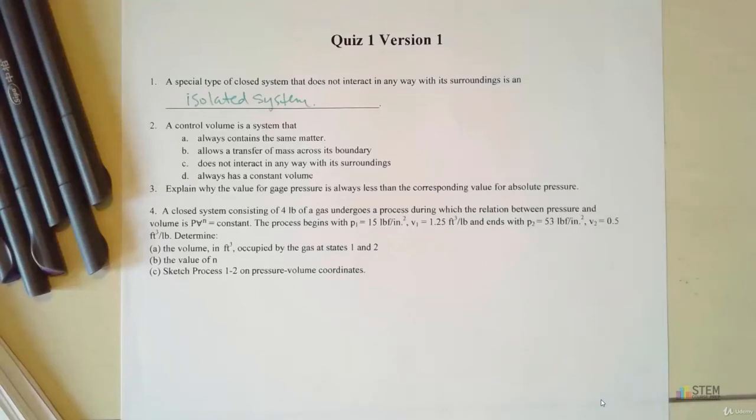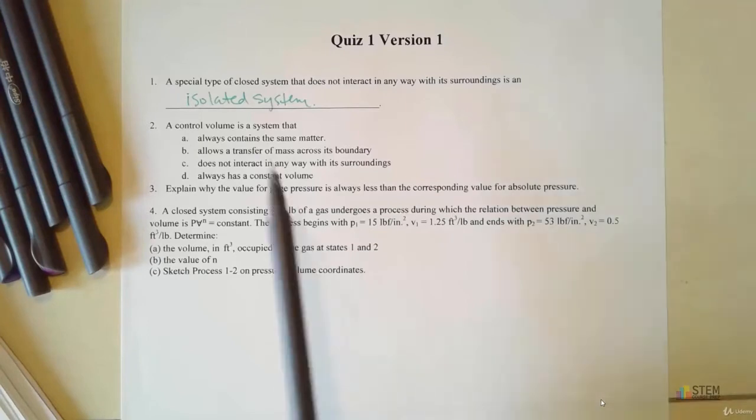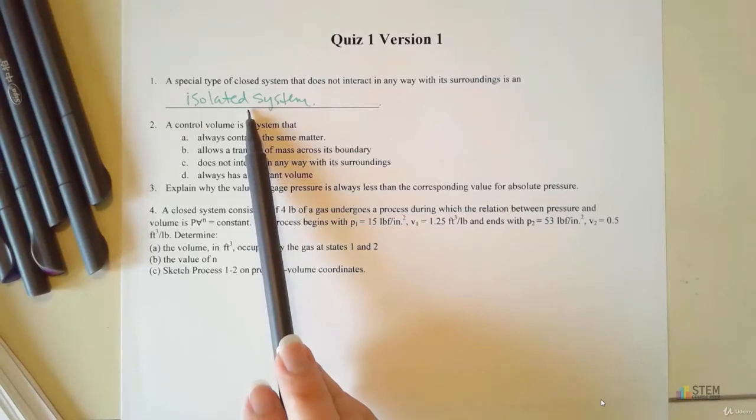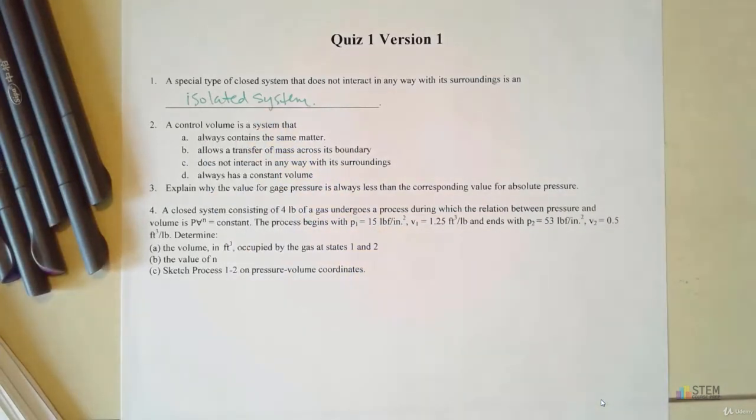How'd quiz 1 go? Did you guys get it solved? Alright, if not, here are the solutions. Number 1 is going to be an isolated system. Remember how we talked about an isolated system would be a special type of closed system where it didn't have any interactions with the surroundings. Basically, we're just going to assume that the surroundings don't affect it in any way.